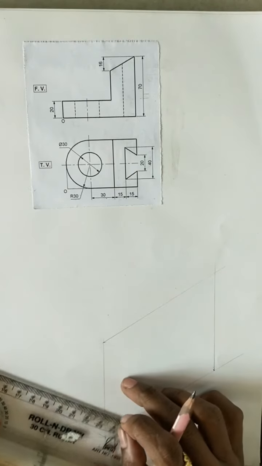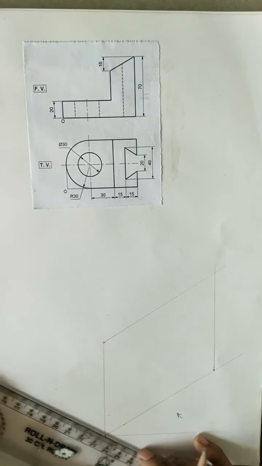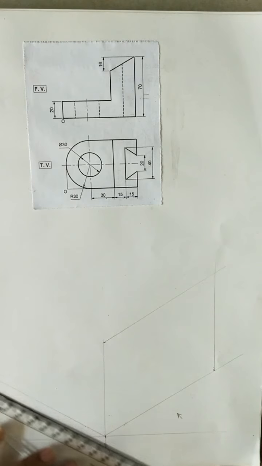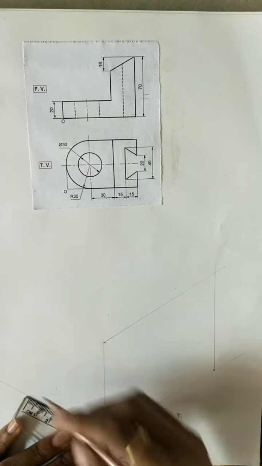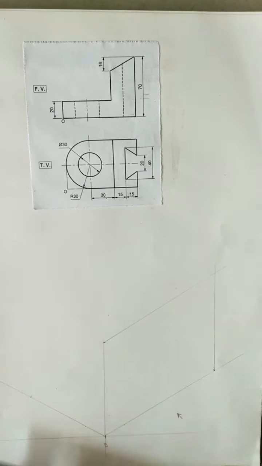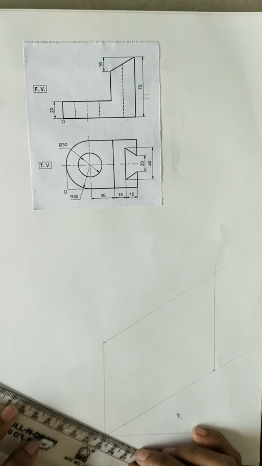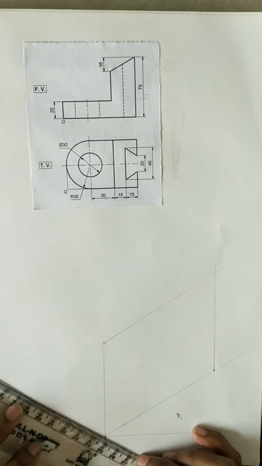So we have to take 60 distance on this side. So measure 60 on this line and take parallel line to this line.